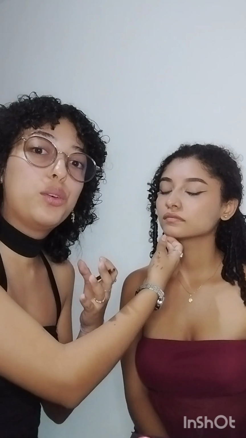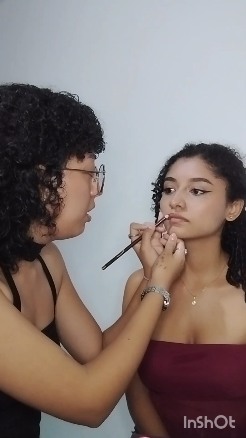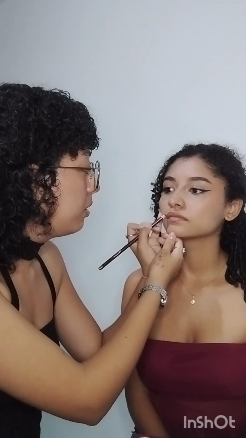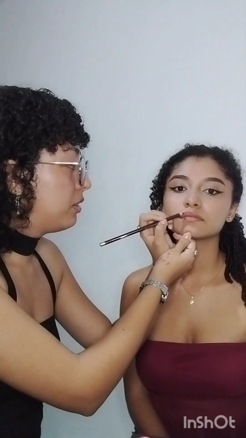Again, I recommend that you build it little by little until you get the shade or how strong you want the color to look, like that, for instance. Yes, you can follow the natural lines of your lips, or you can overdraw them a little, just a little, so it doesn't look too fake.